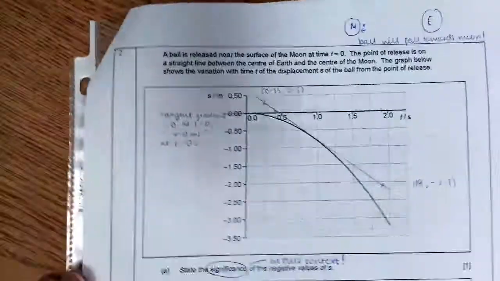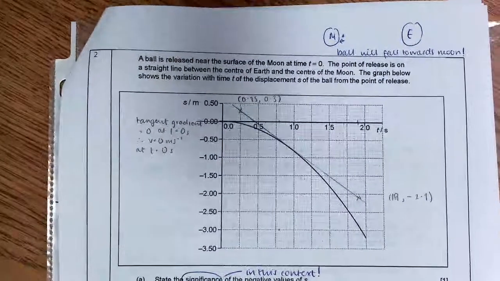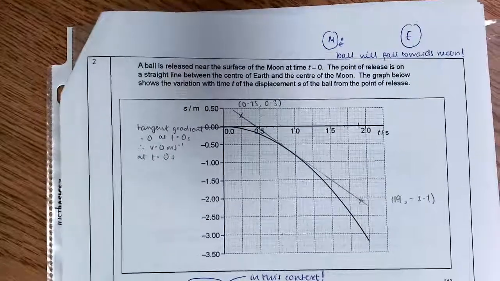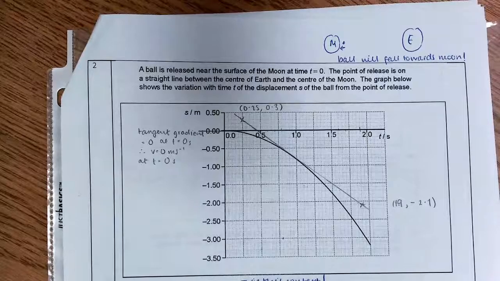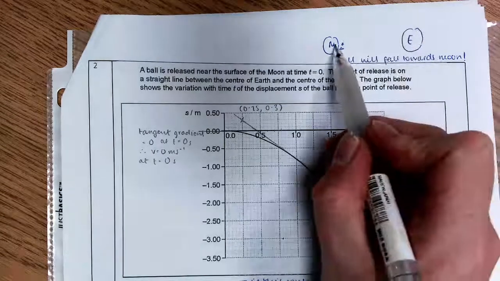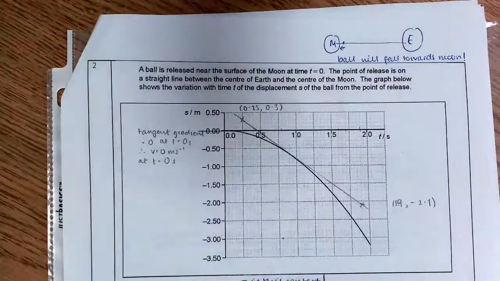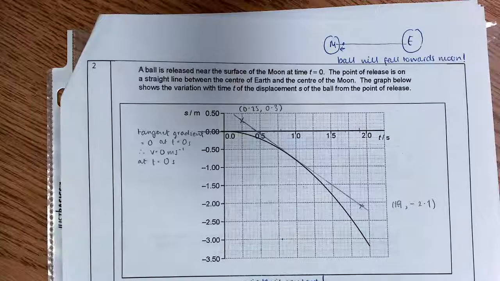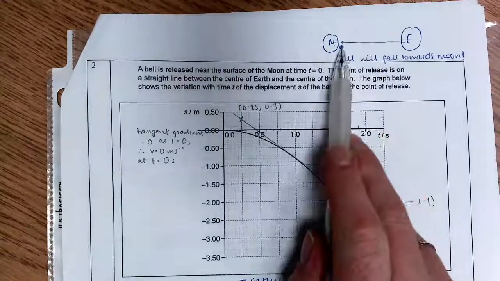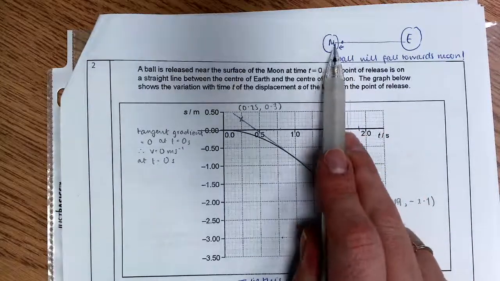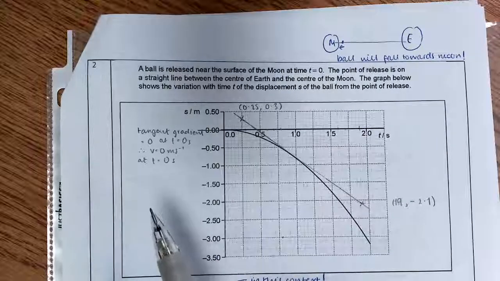Okay, in the next part you've got a ball being released near the surface of the moon at time t is 0. The point of release is on a straight line between the centre of the Earth and centre of the moon. So there's like an invisible line connecting these two. Helps if you sketch it out sometimes. If it's released near the surface of the moon, the gravitational field of the moon will dominate. It's going to fall towards the moon.